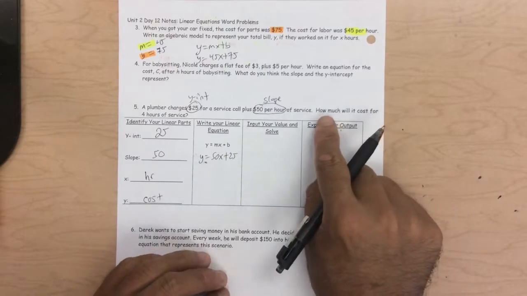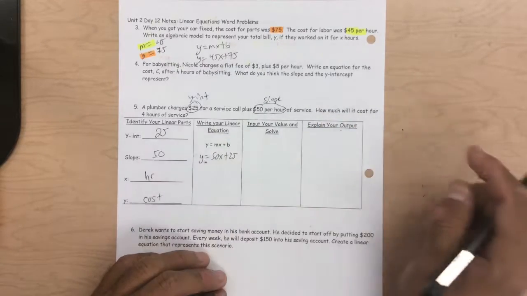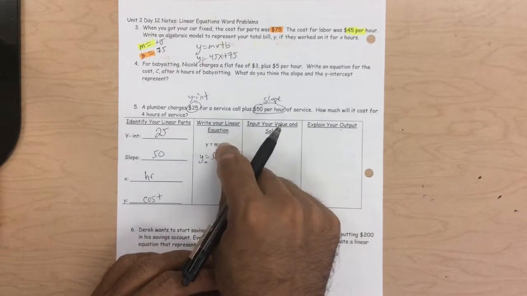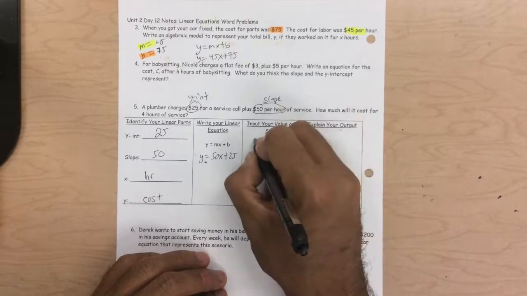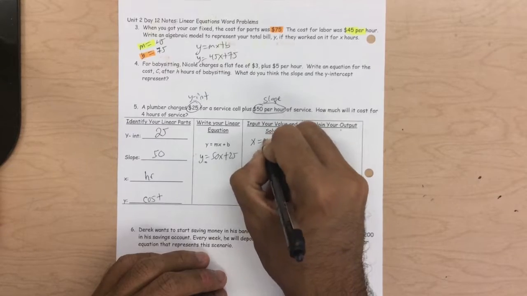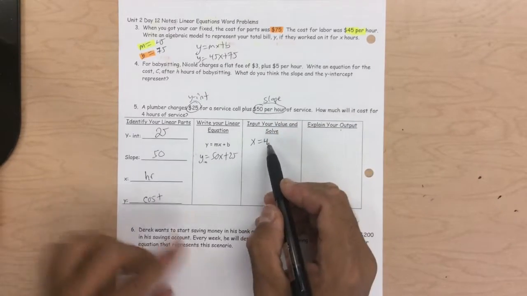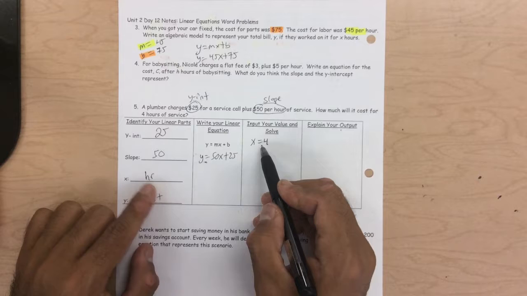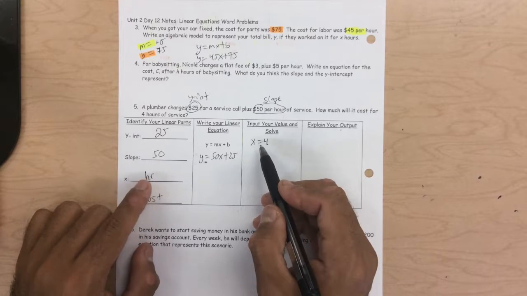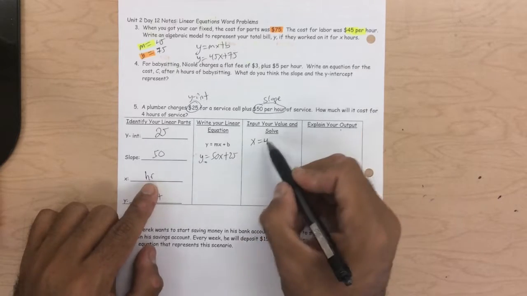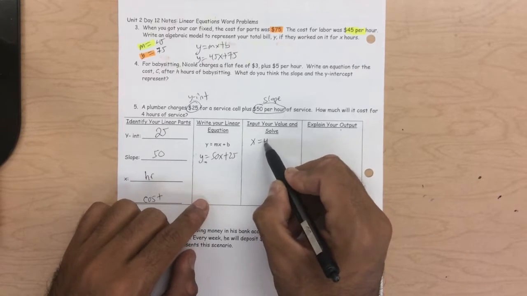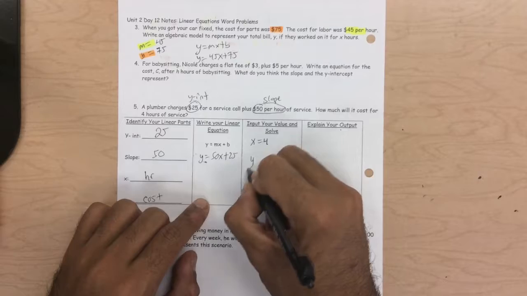Now, it says, how much will it cost for 4 hours of service? Now that I have my equation, I need to input my hours. So they're telling me that I'm going to need a service of 4 hours. According to our parts, the hours is represented by x, so x equals 4. So with that being said, I can take this x value and plug it into my equation.